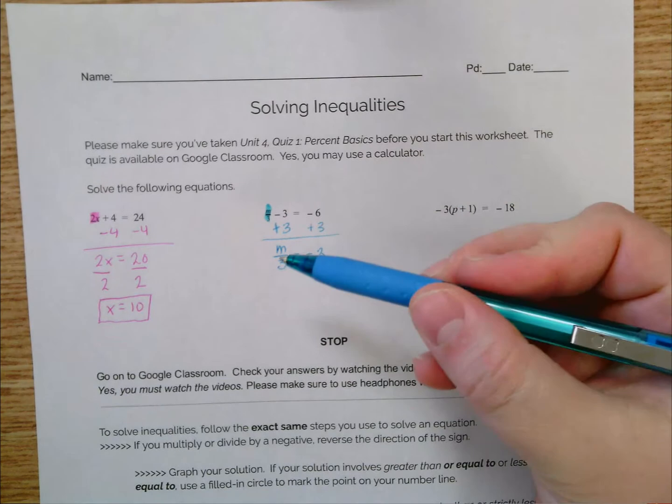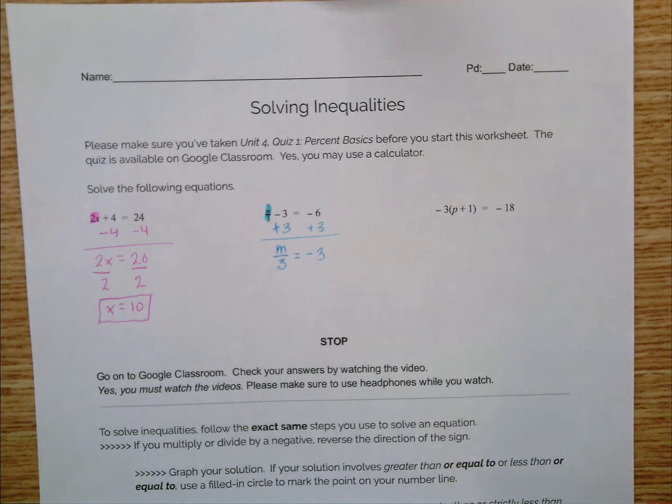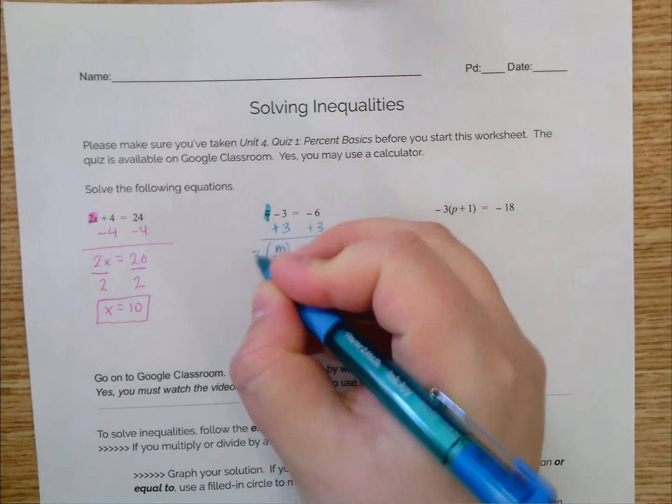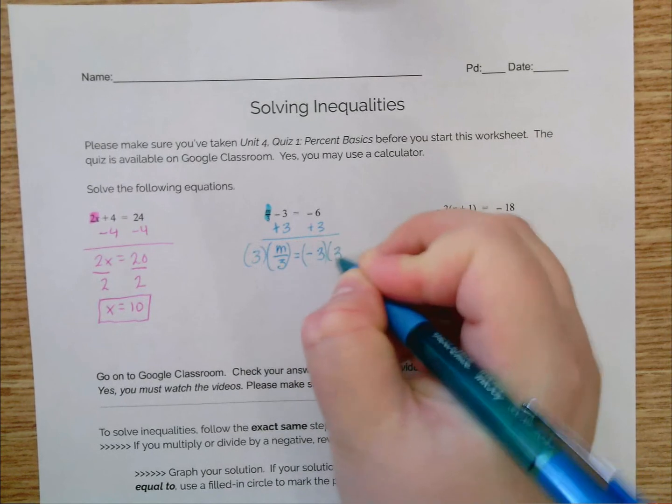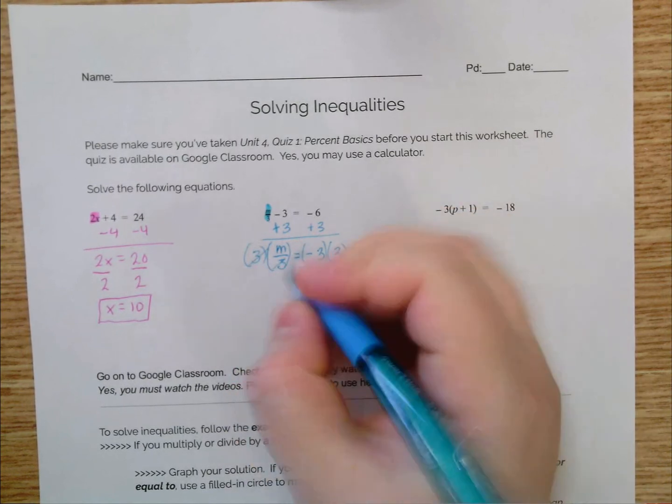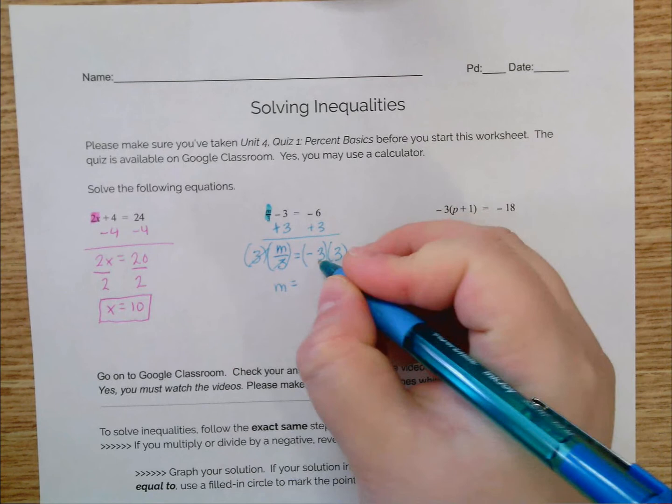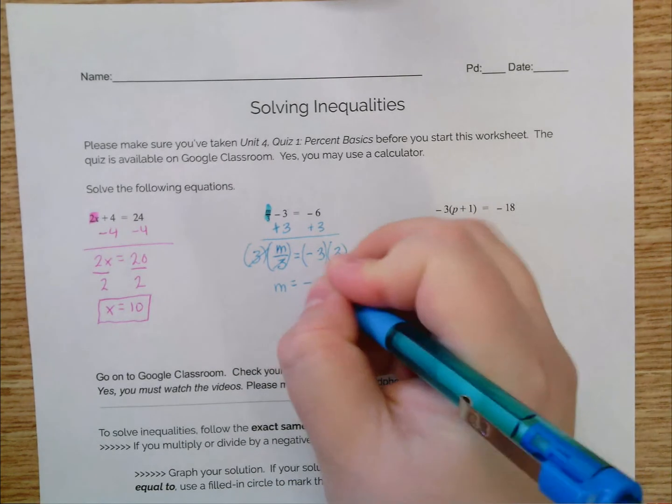To finish solving, on the left, I've got m divided by 3, so I'll multiply both sides by 3. These 3's cancel out, and on the left I have m. On the right, negative 3 times 3 is negative 9.